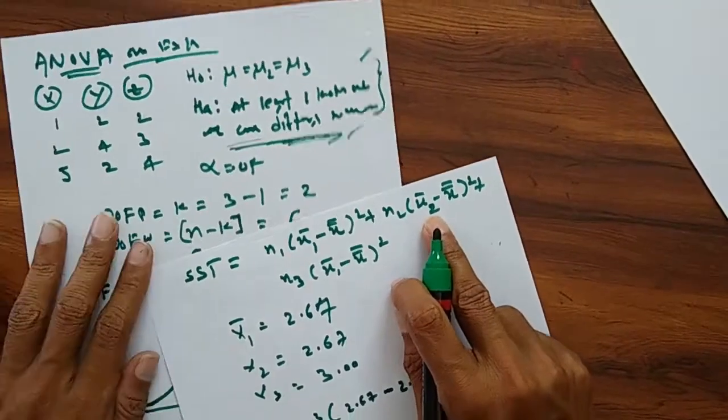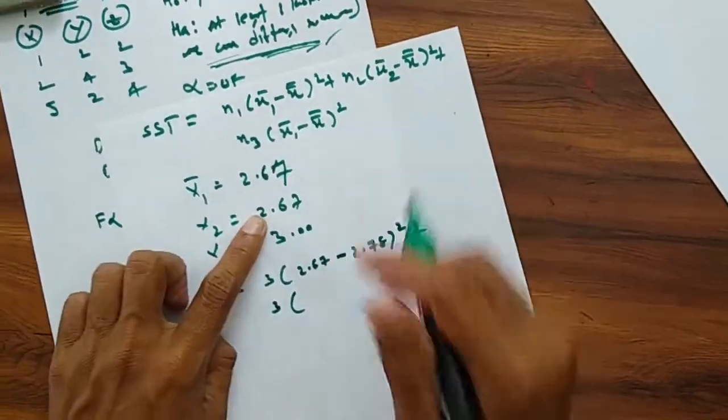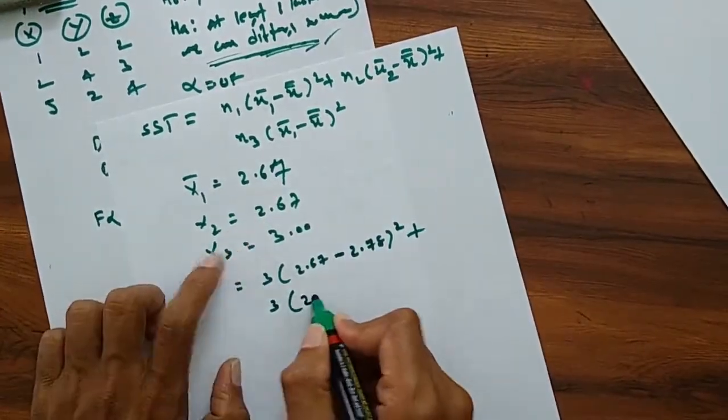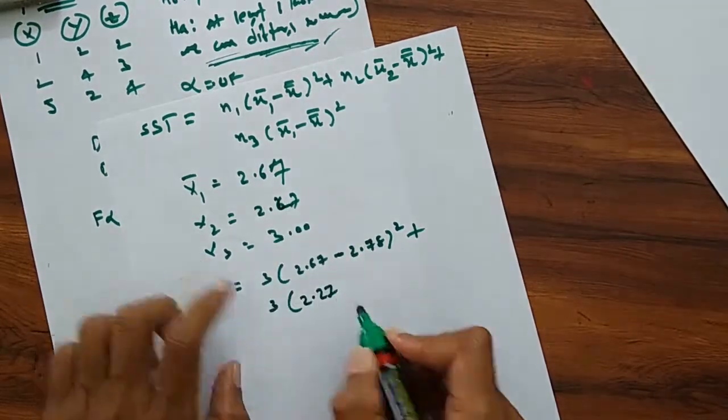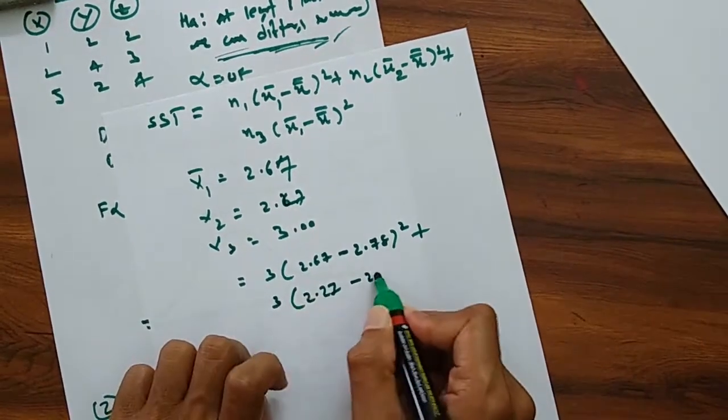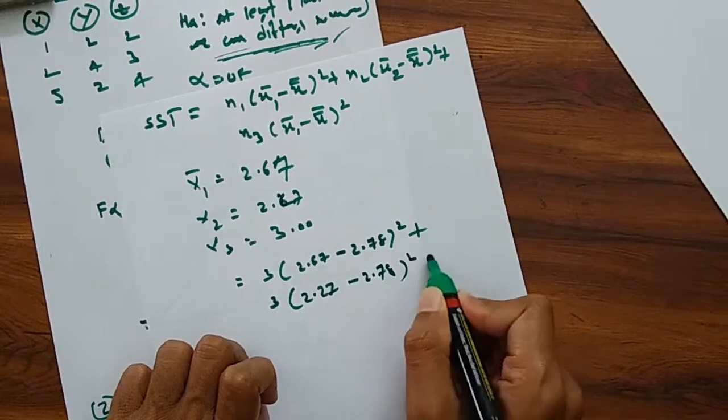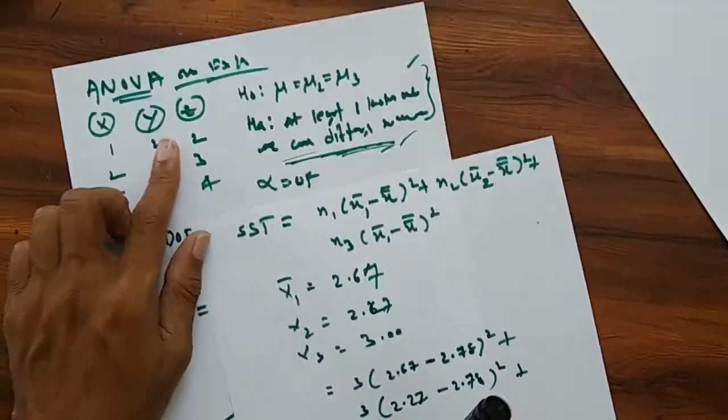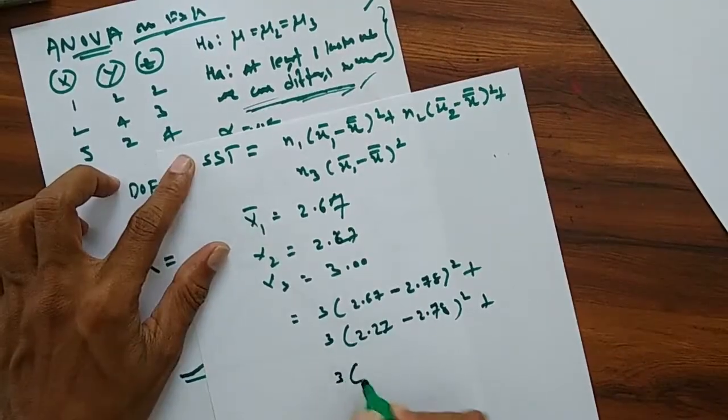The second sample mean is 2.67 minus 2.78, our grand mean, plus n3, the next sample size, is 3.